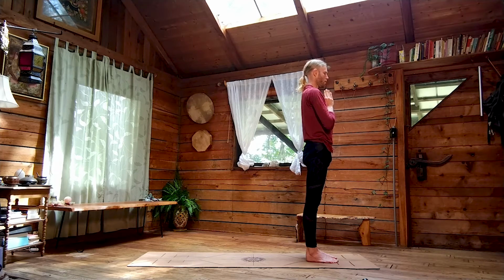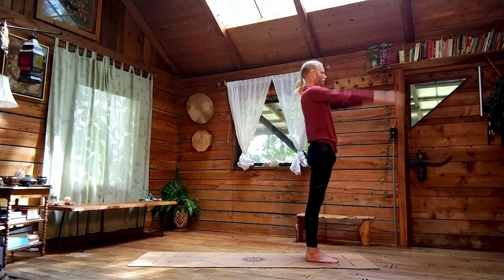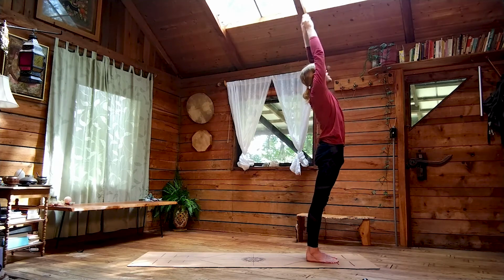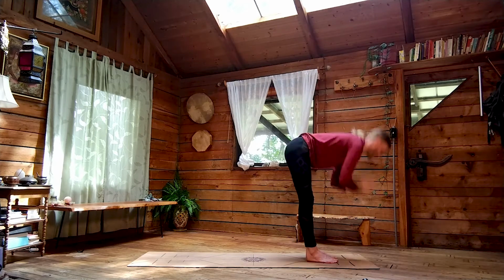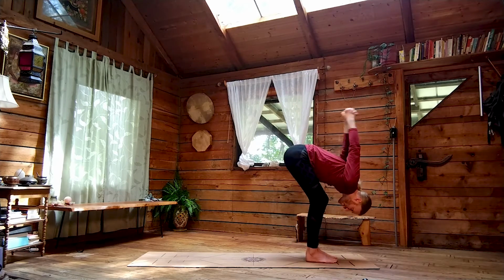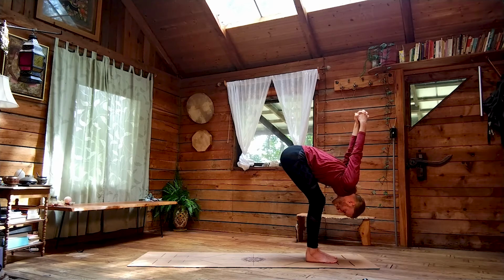Take an inhale. Exhale, hands down and back. Inhale, hands come up, thumbs interlock, maybe a bit of a back bend. Exhale, come down, hands clasped behind the back. Change the clasp this time.